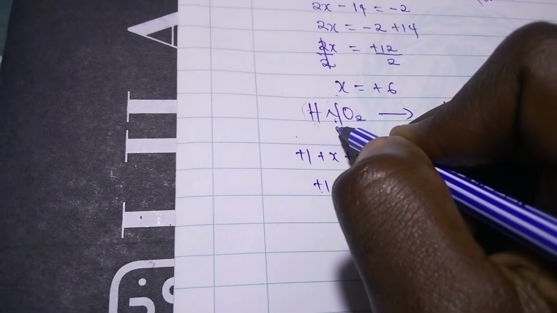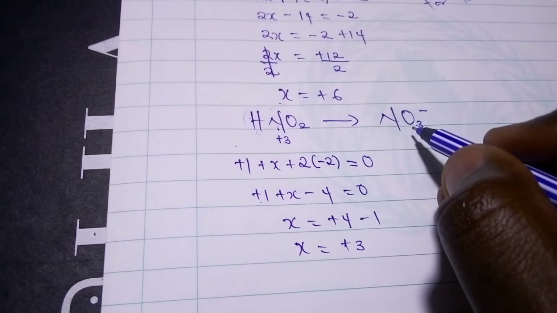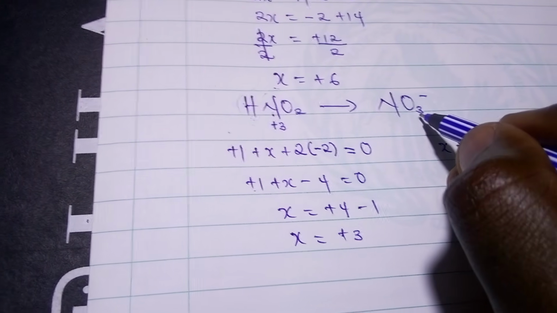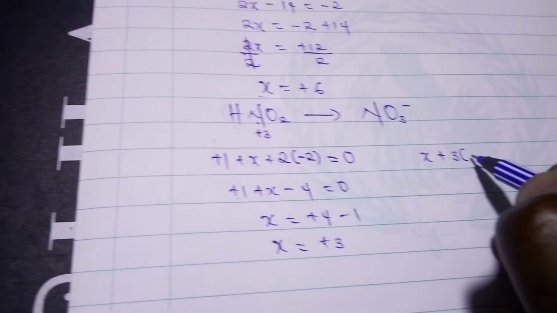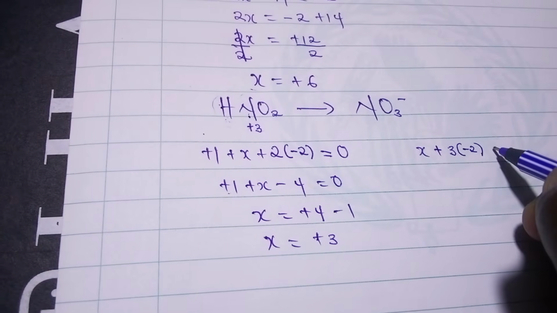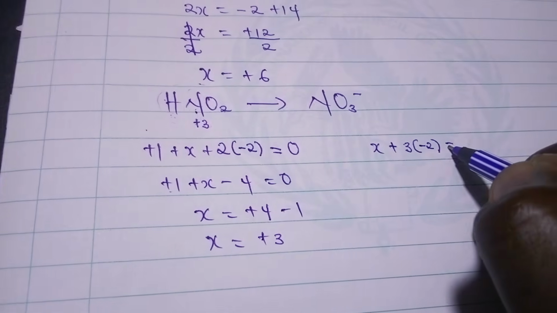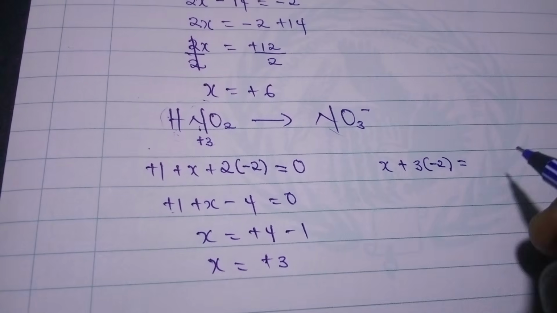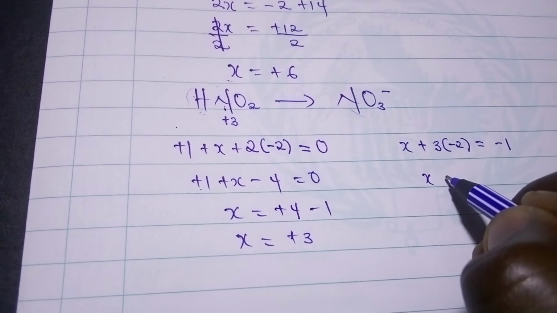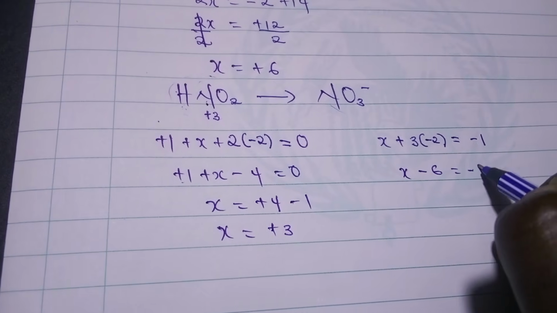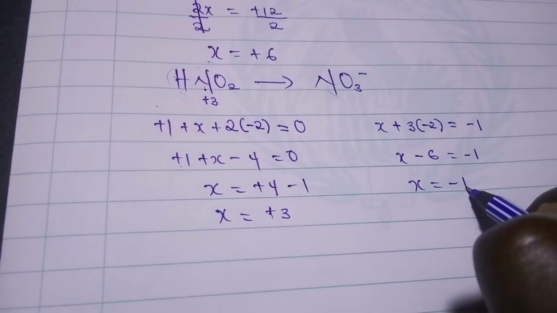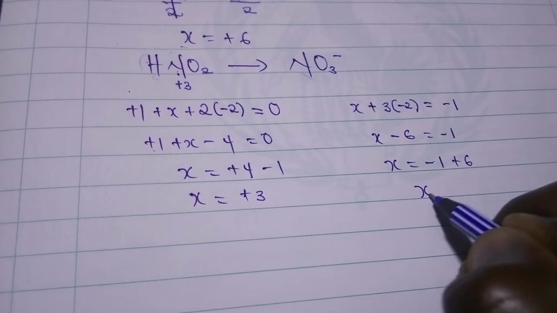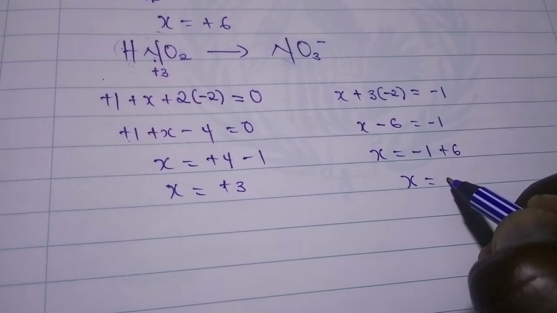So you're going to write +3. There you also have to calculate. It's X plus, they are having 3 atoms of oxygen, so it's 3 times -2, which is the oxidation number for oxygen. And then since this compound is carrying the charge which is -1, you have to equate it to -1. So X minus 6 is equal to -1. So X is equal to +5 when -6 crosses the equal sign to become +6. So the oxidation number for nitrogen in the product is +5.